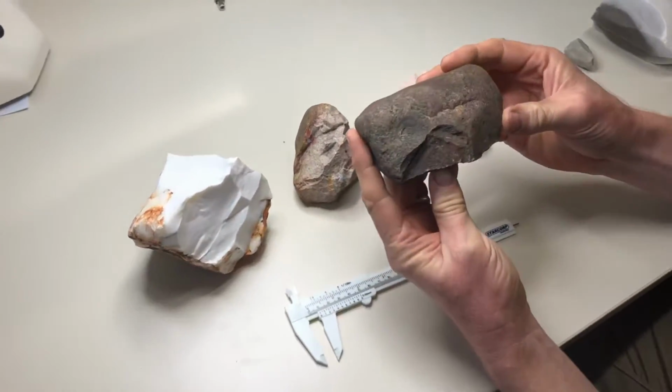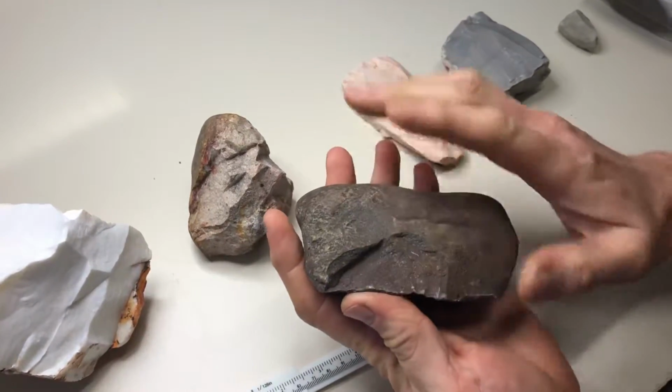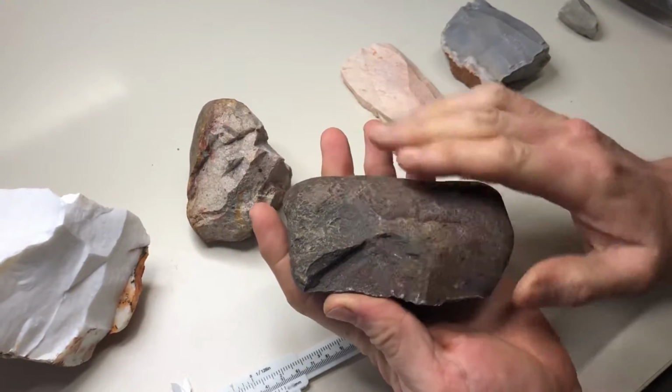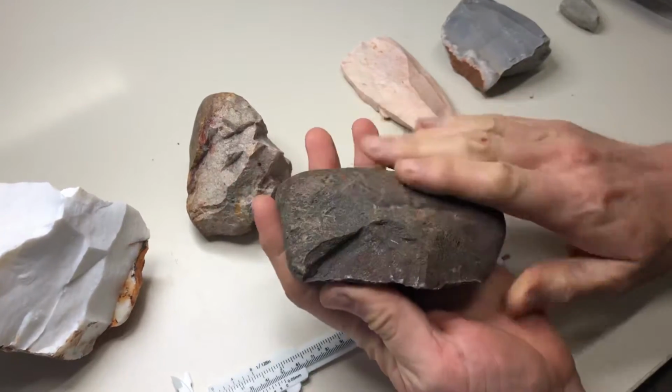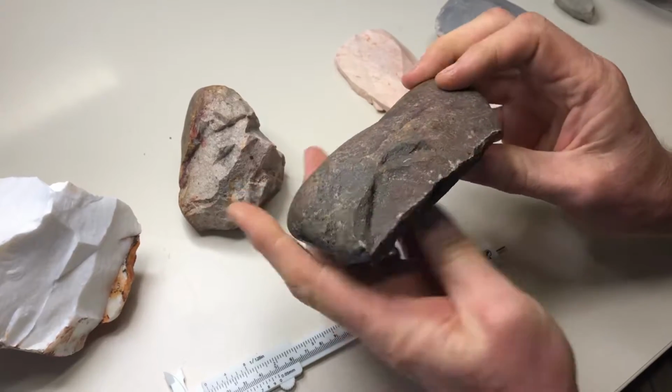So here I've got a few different core types lined up. I've got single platform core here, so you've got the cortex on the surface, an old scar here, not one of the new scars, so not counted as part of core rotation. So single platform core, all the flake scars coming from that platform.